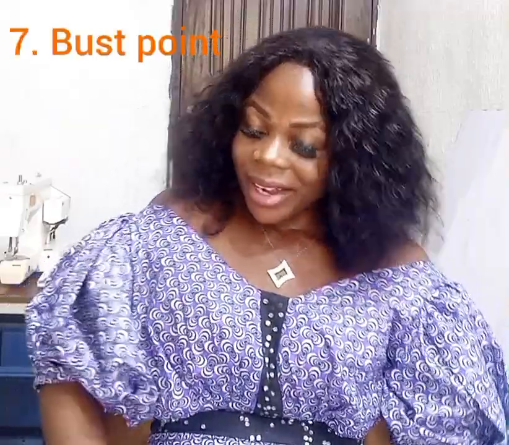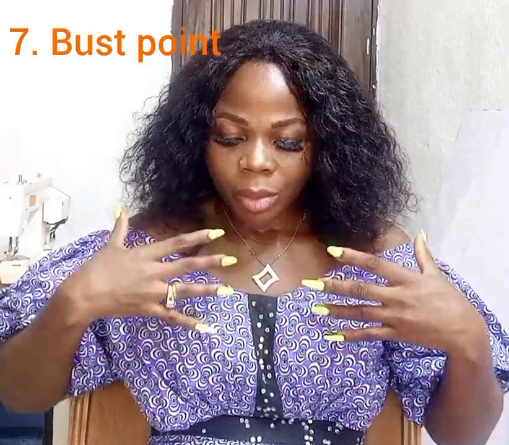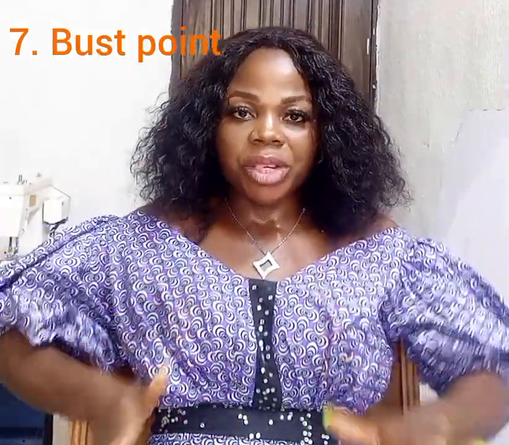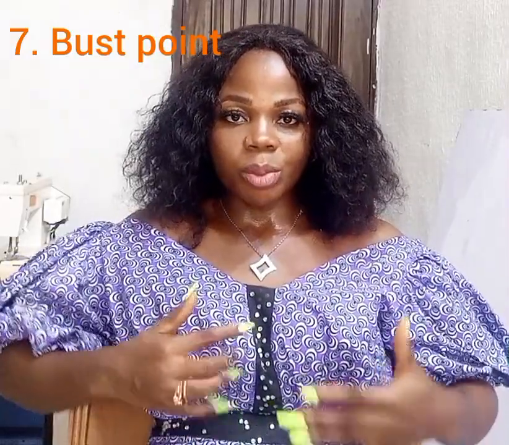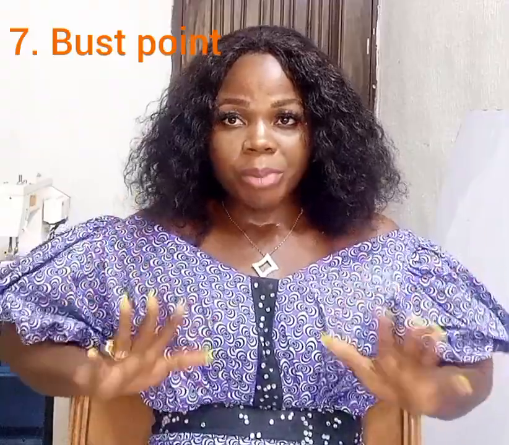Then number 8, bust point. Bust point is the furthest protruding point of the bust. That's your bust point. This is the bust point. So during the process of drafting, I'll be using these words, and now that you already know them, it will be easier for you to follow.